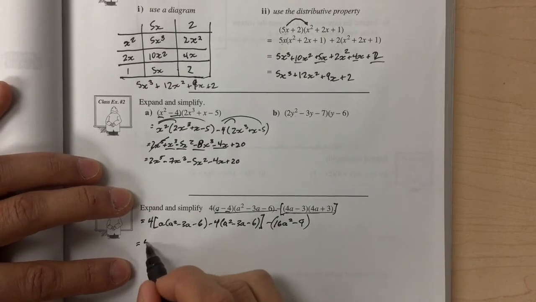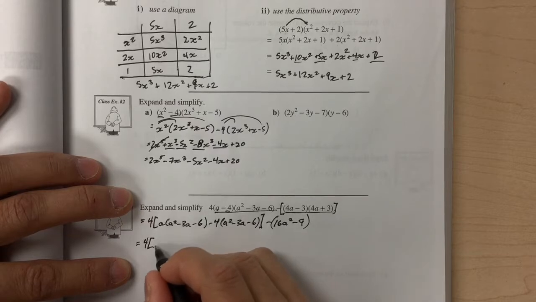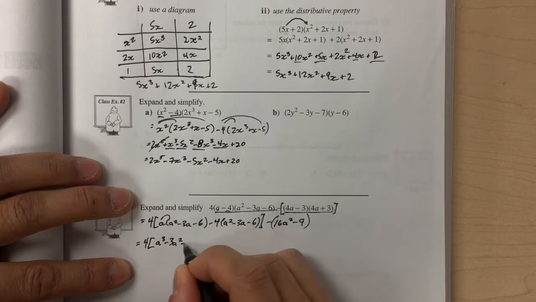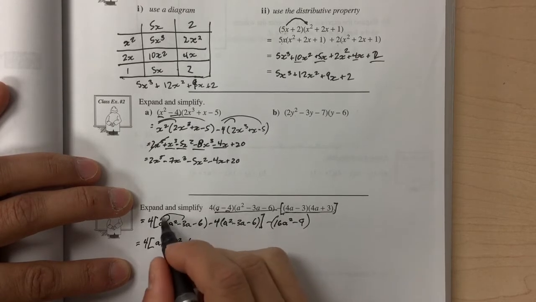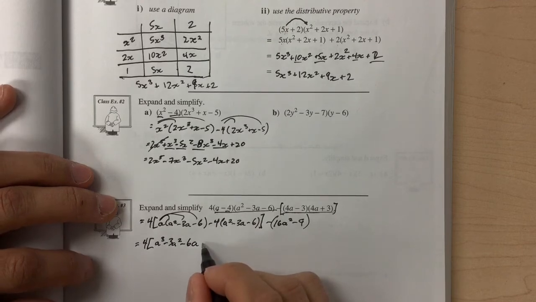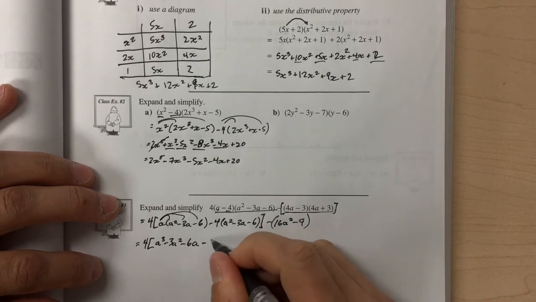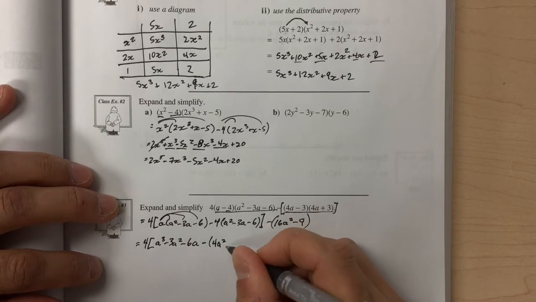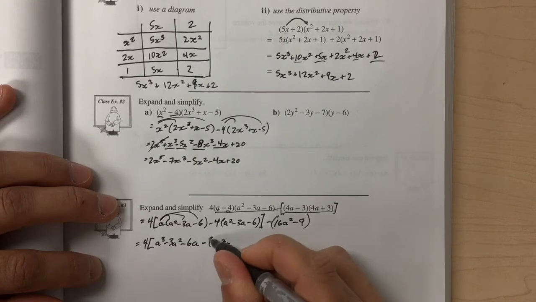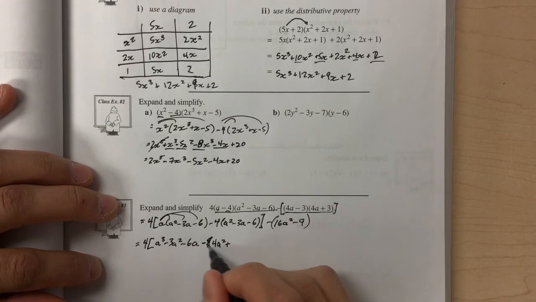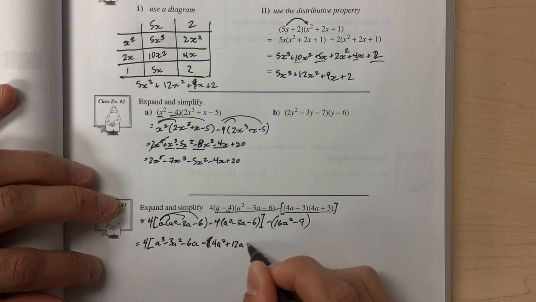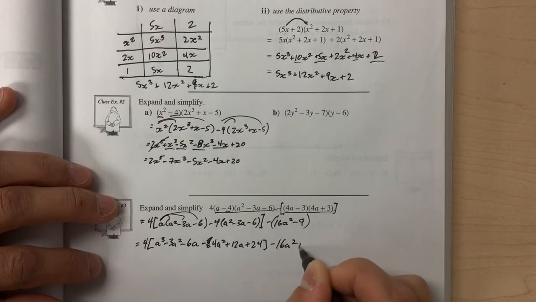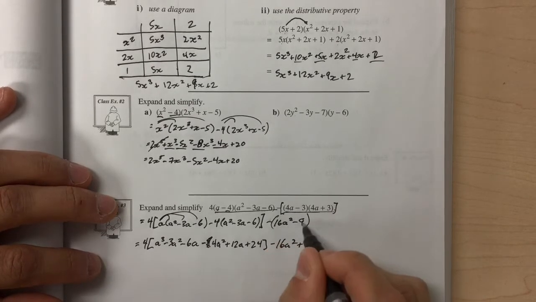So I can deal with what's inside my innermost brackets here. If I just use distribution, that's going to be a cubed minus 3a squared minus 6a. So I want a times that, minus this set of brackets here, minus 4a squared plus, and I don't really need this bracket here actually, so I'm just going to cancel that out, plus 12a plus 24. And then we're subtracting 16a squared, positive 9, if I distribute that negative sign in.